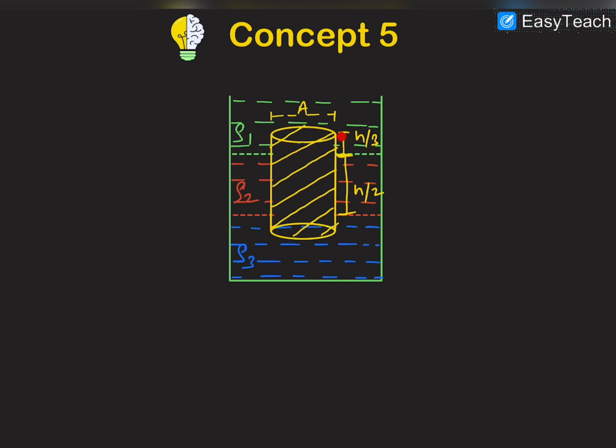This cylinder is in equilibrium in such a way that h by 3, 1/3 of its total length, is inside the first liquid, h by 2 is inside the second liquid, and the remaining length, which is h by 6, is inside the third liquid. And we have to find out the value of sigma in terms of rho 1, rho 2 and rho 3.